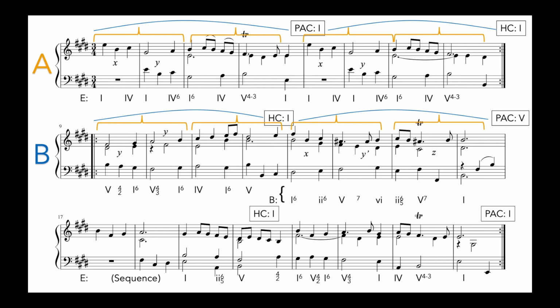And then I've got what I call motive Z in the two measure idea right here, which is two eighth notes going down to a dotted quarter and then one eighth note to a dotted half. So we've got a PAC now in the key of B, which is V. Let's take a look at what happens now, because there's another section coming up.